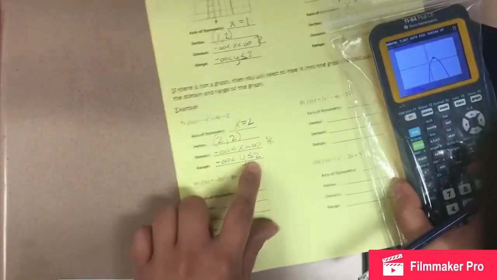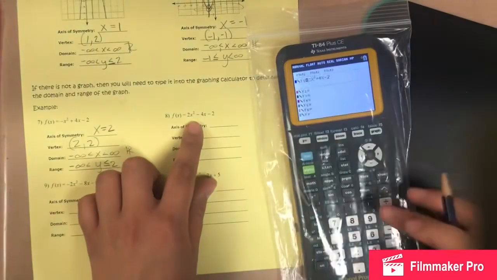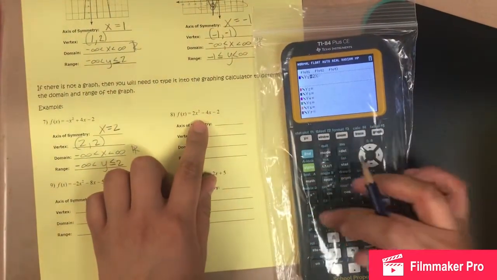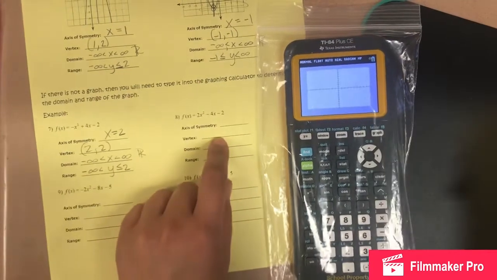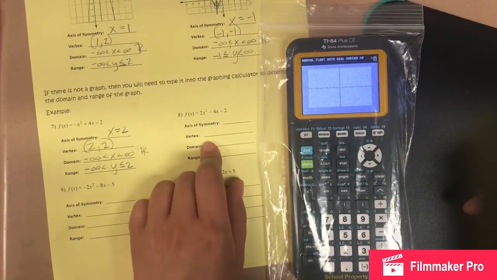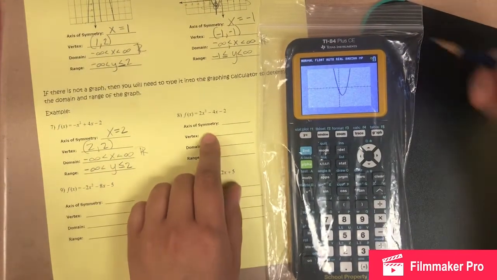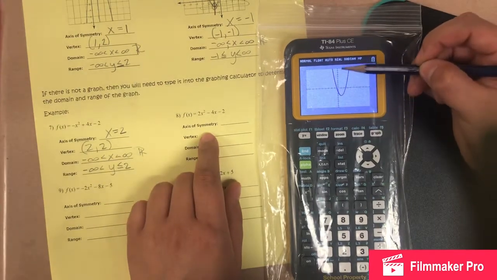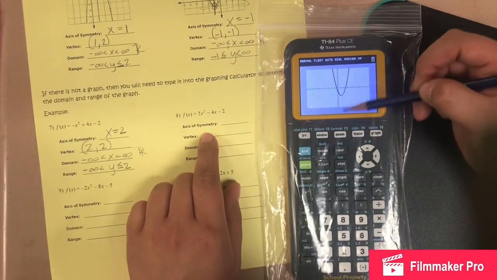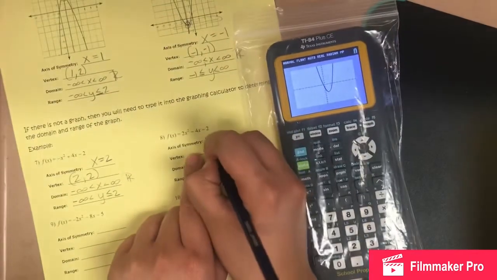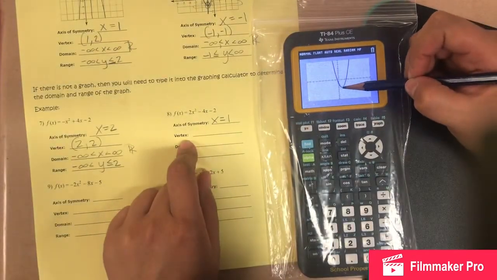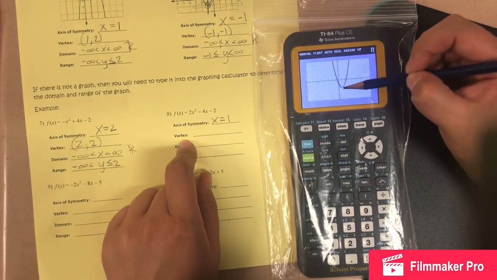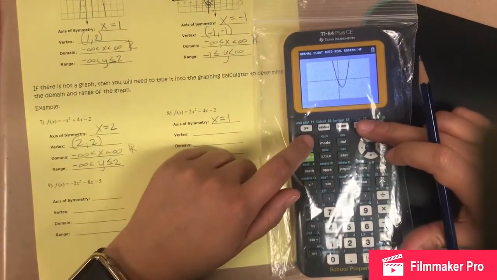to 2. Number 8, we're going to go back to y equals 2x squared minus 4x minus 2. We're going to check out the graph again, give it time to load. All right, my axis of symmetry is if I were to draw an imaginary line down the middle, it would be x equals 1, okay? My vertex is a minimum this time, and if you can't tell what that coordinate is, we can tell my calculator to do that for me.